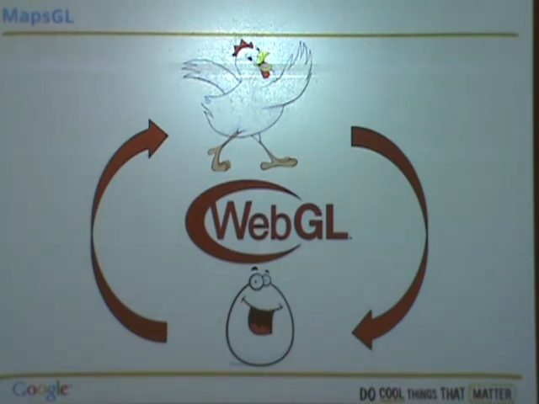So now other applications that want to use WebGL can follow in our footsteps and use the technology that we've helped develop and that we've helped inspire the Chrome team to add to. So we feel like contributing to the browser ecosystem by making WebGL a really useful technology has helped make the web better. But the main reason we wanted to do this was to make Google Maps better.